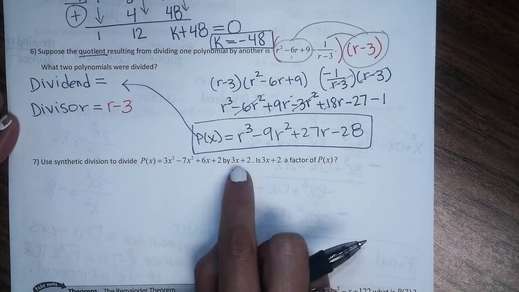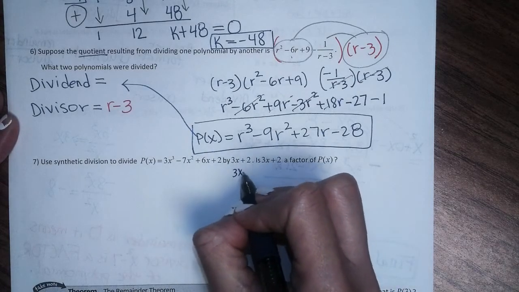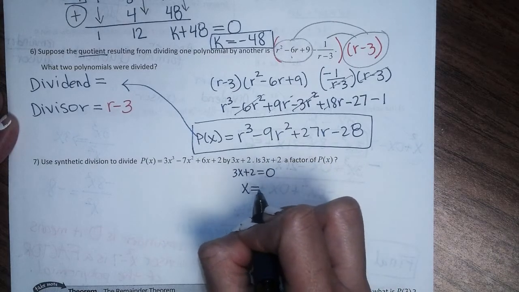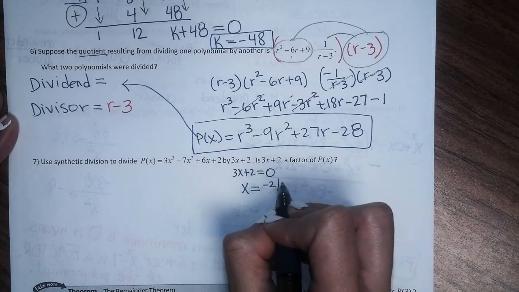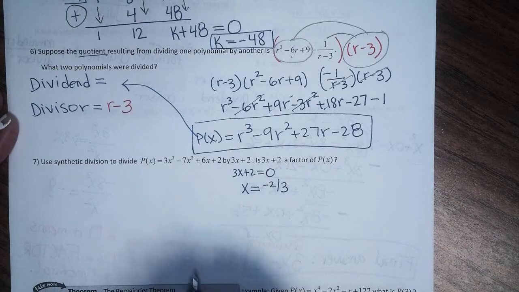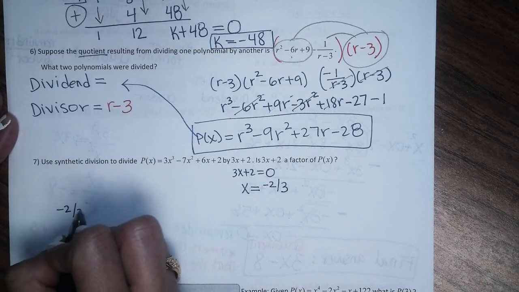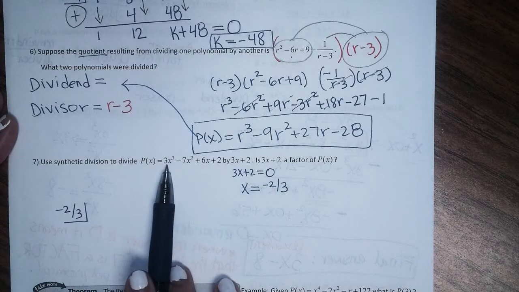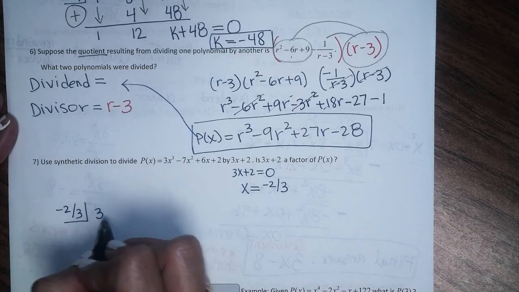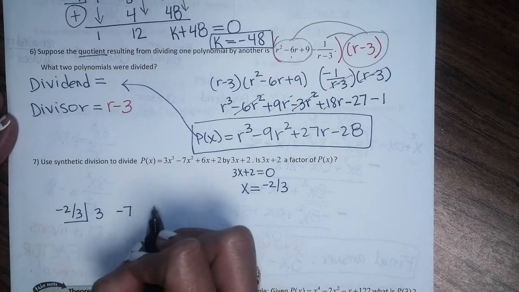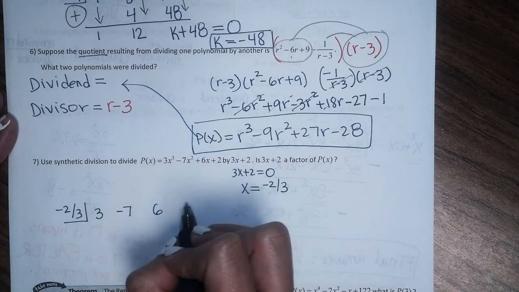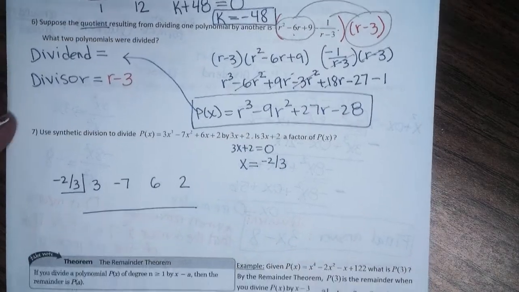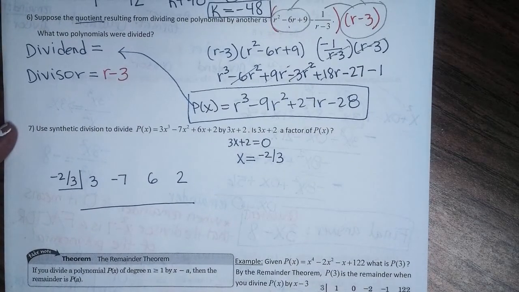So for now, let's just solve the 3x plus 2 here, set it equal to 0, and solve for x. Negative 2/3. So it looks like I will be dividing by negative 2/3 in the box. So it's still some fractions, but now these will stay as is. 3, negative 7, 6, 2. And now I can do the synthetic division.